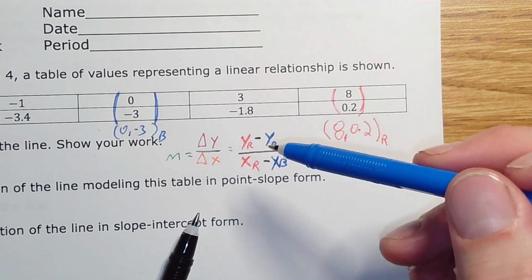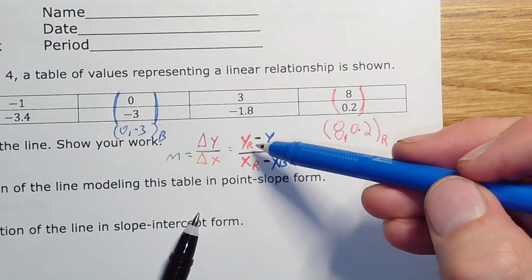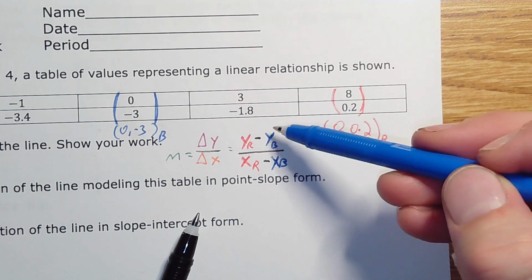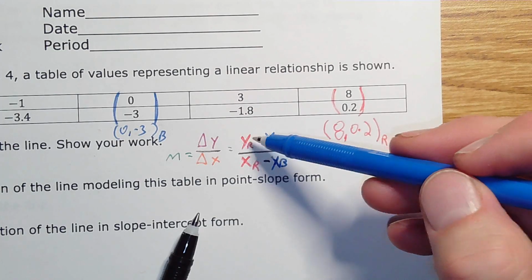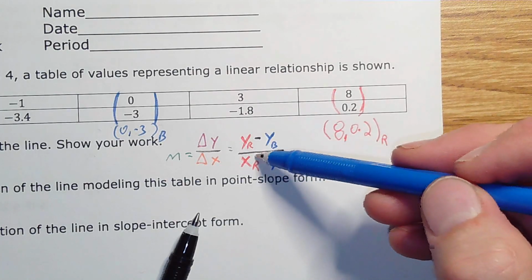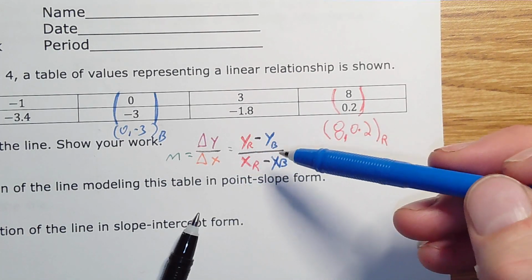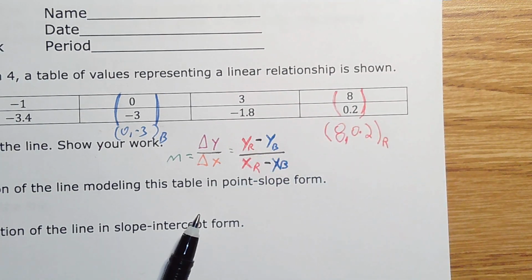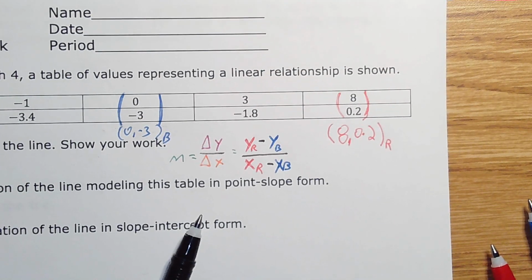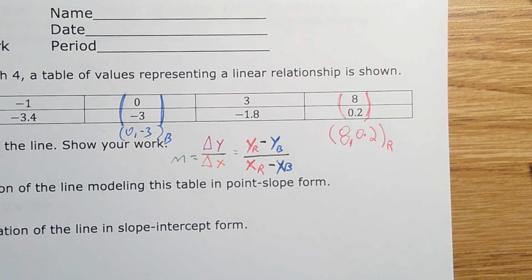You could have changed R and B, or you could have changed these reds and blues, as long as you changed the red and blue on the bottom. It doesn't matter, you can define it. Mathematically, it will be the same, as long as you keep it consistent throughout your exercise.